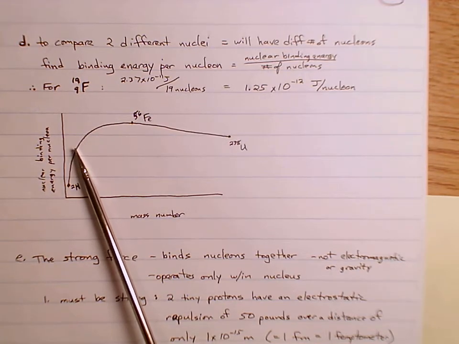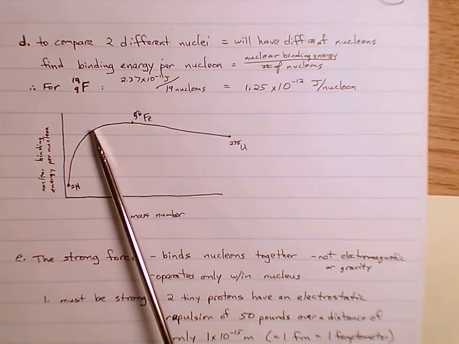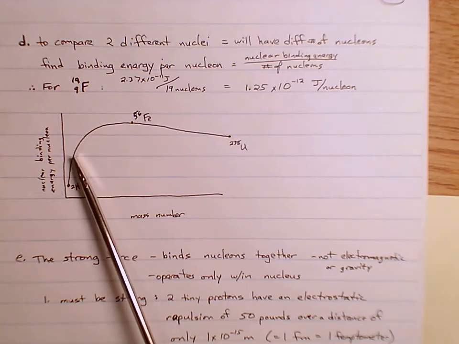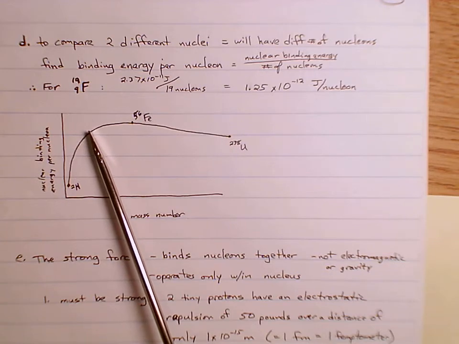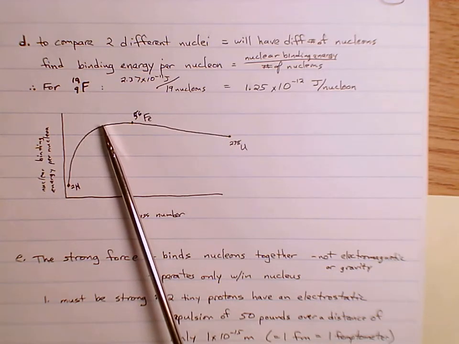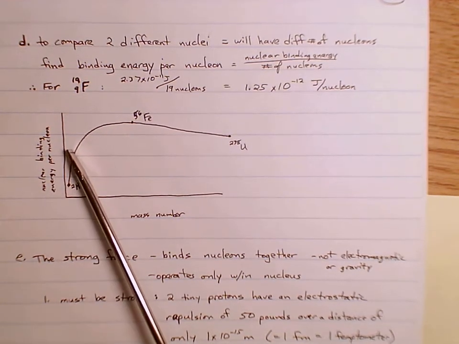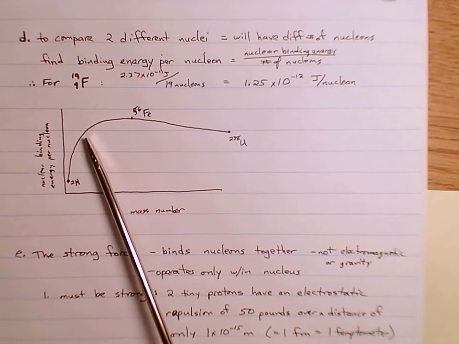And then we see that as we get heavier and heavier nuclei, the nuclear binding energy gets larger. Now, the nuclear binding energy is how much energy is given off. Therefore, larger amounts of energy are given off per nucleon as we get heavier and heavier nuclei. So that makes them more and more stable. So the higher you are on this chart, the more stable the nucleus is.